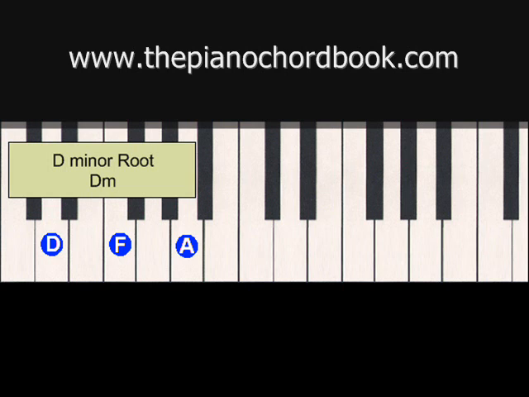The lowercase m represents minor. Major chords don't have any sort of a symbol. They're just simply the letter name, an uppercase letter for whatever chord it is. We'll spend our next lesson, lesson 5, discussing major and minor chords.